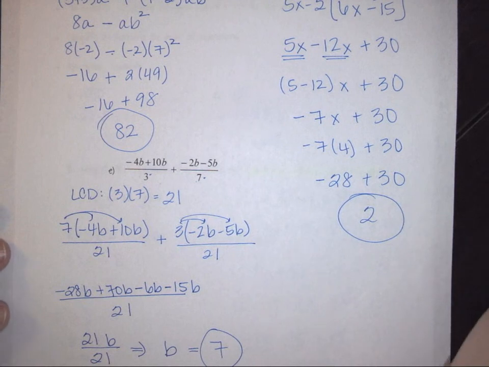So that's kind of everything that you need to know about being able to simplify and work with algebraic expressions kind of down at their core. If you have any questions, please make sure you let me know.